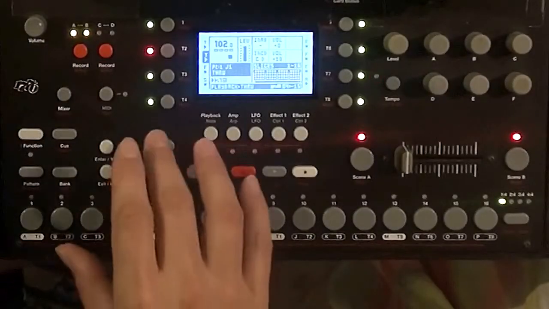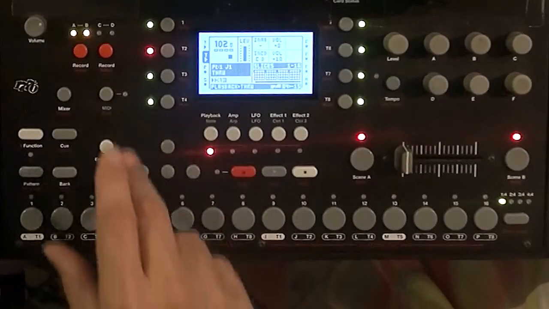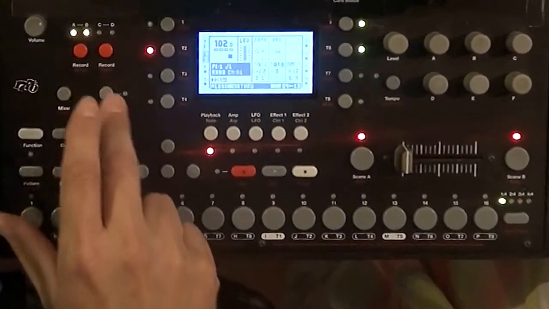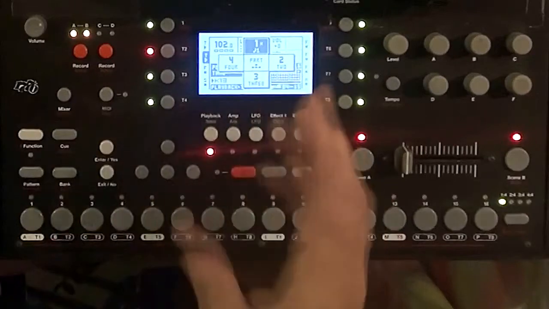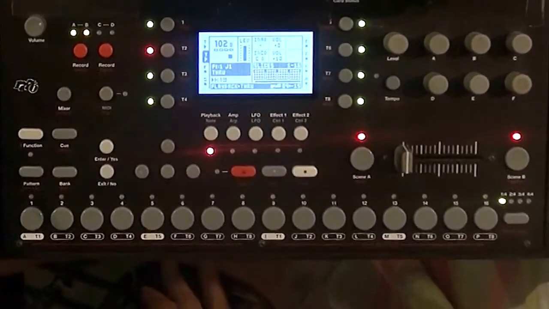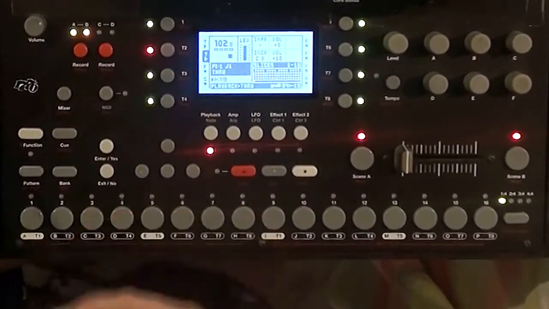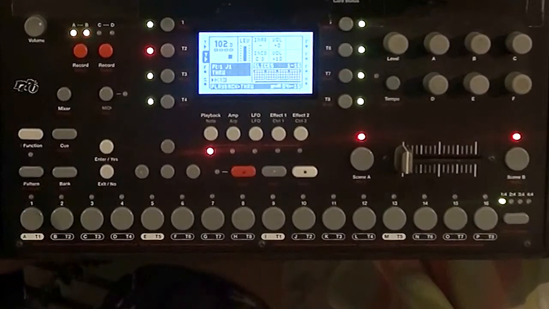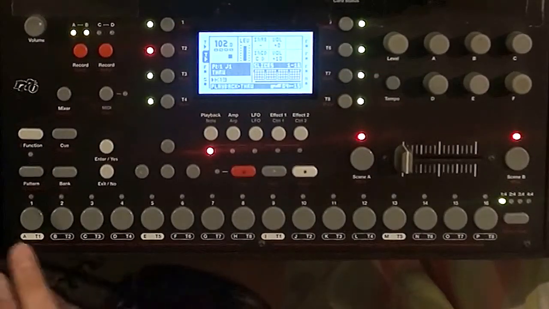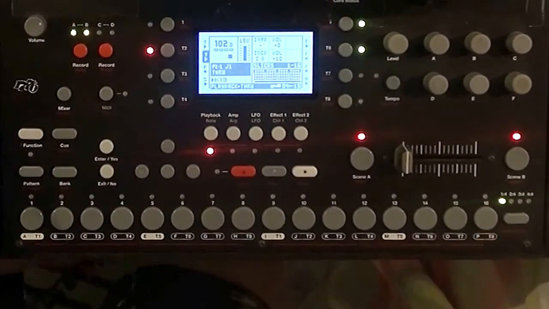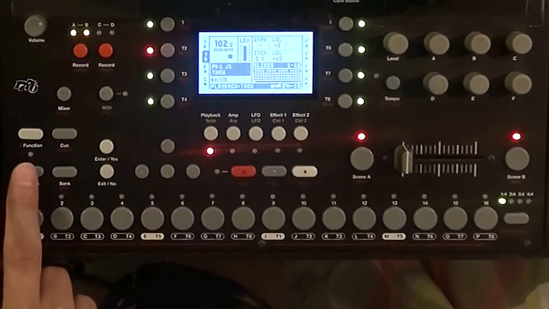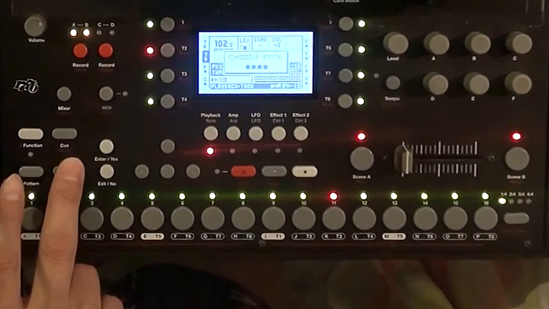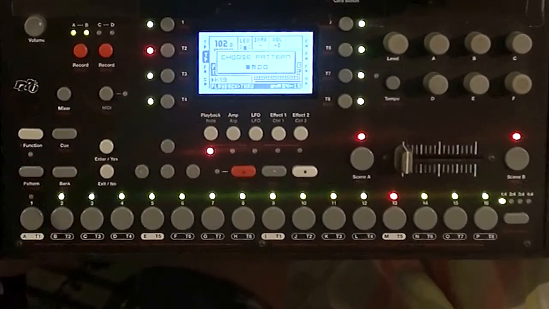Now, the hierarchy of the Octatrack is mainly like this part. You can click on the part area here. I only use one part, so I don't even use parts. But coming down from the part area are the banks. You can have 16 banks, which I just consider songs, so 16 songs to jam with. And then you can have 16 patterns. So 16 banks, 16 patterns.